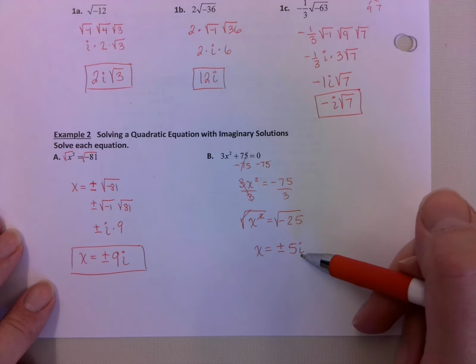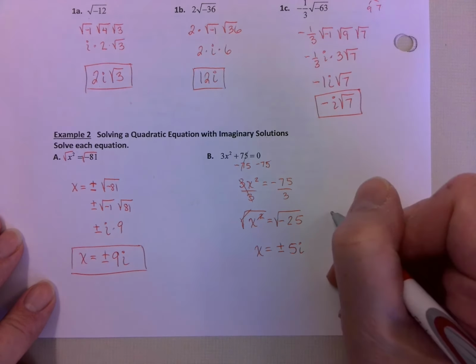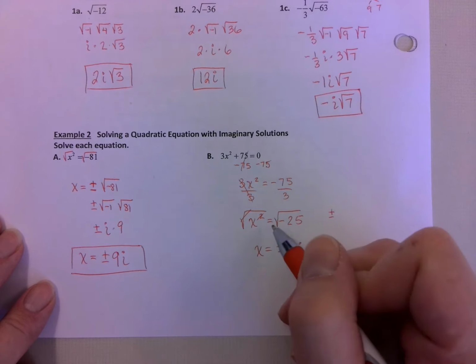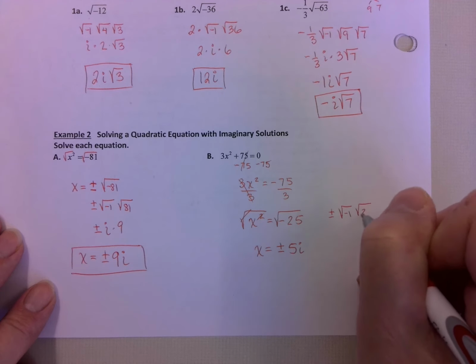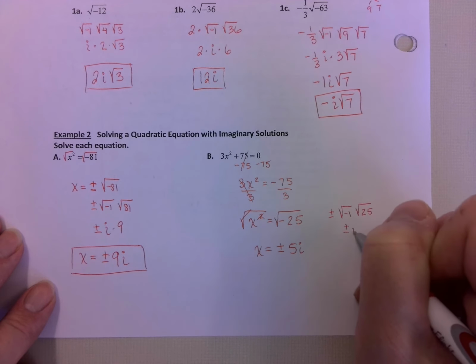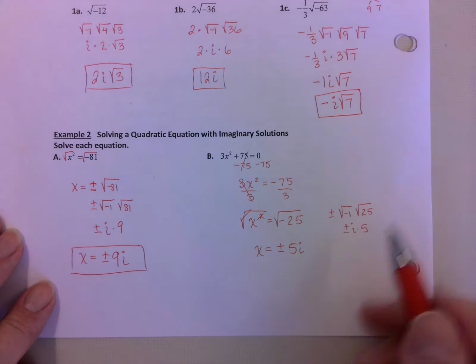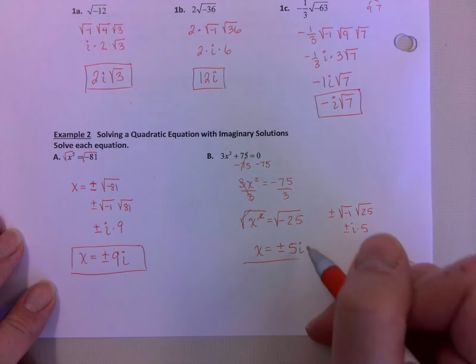And some of you can go right to that and you see it. If not, take a minute. First of all, we know we get the positive or negative because we took a square root, and we get the square root of -1 and square root of 25, and that's the positive or negative i times 5. Notice all my roots are gone, and that's my final answer.